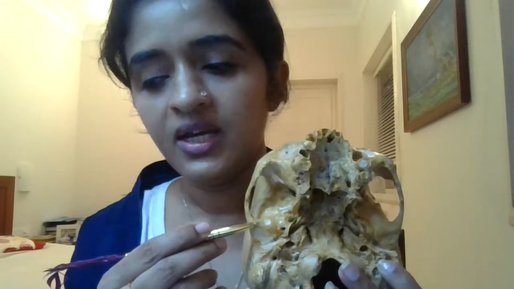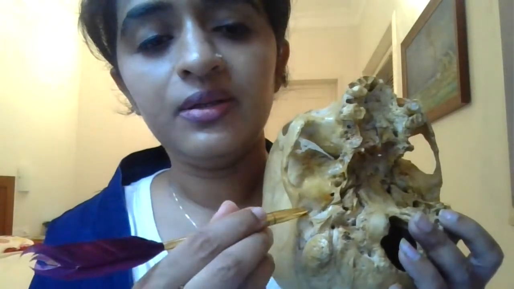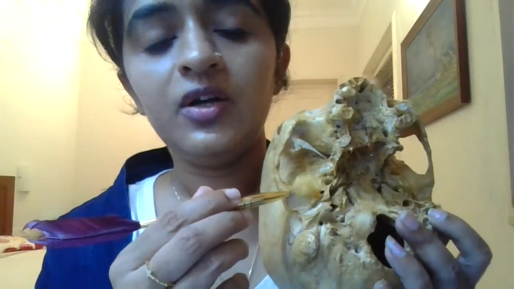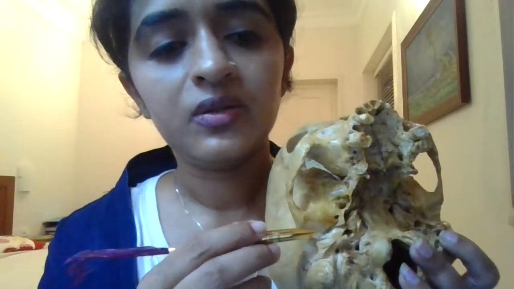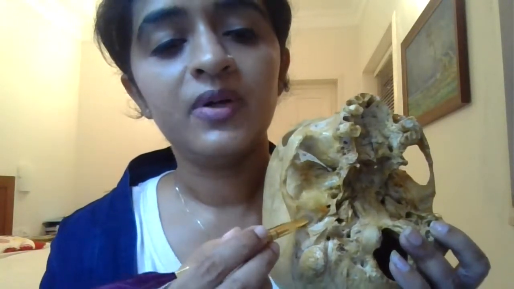This is actually the mandibular fossa. Okay, can you see the mandibular fossa? Then you have the articular tubercle. This is the mandibular fossa, this is the articular tubercle, and this is a small portion coming as the roof of the infratemporal fossa. So this is the squamous part of temporal bone, this is the tympanic part, and this is the petrous part of temporal bone. These are the different portions of temporal bone.